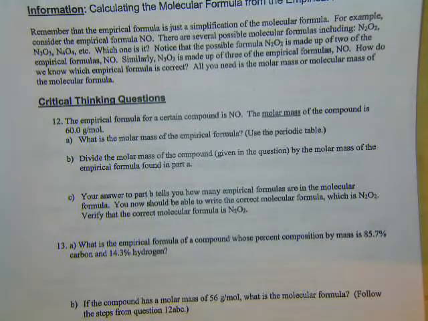The next step from the empirical is let's see if we can figure out the molecular formula. So that's the next thing we're going to do here. So we've got the empirical formula for a certain compound is NO, and the molar mass of the compound is 60 grams per mole. All right, so that's all well and good. So what is the molar mass of the empirical formula?